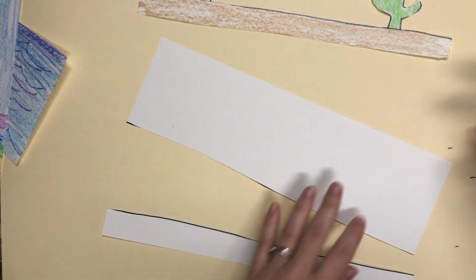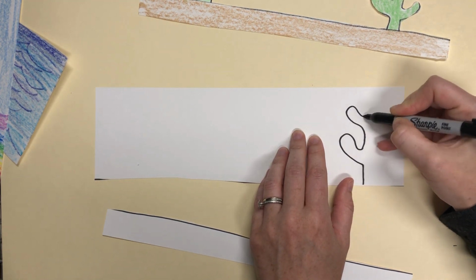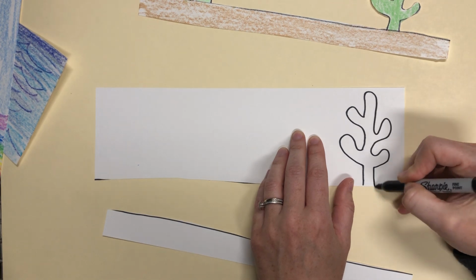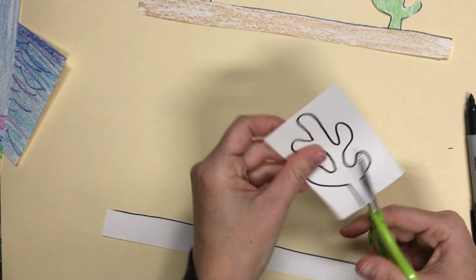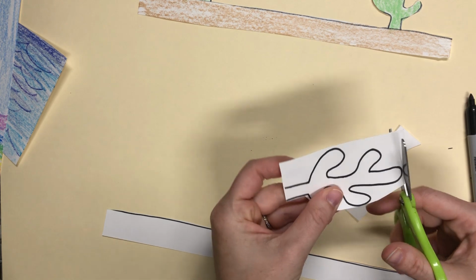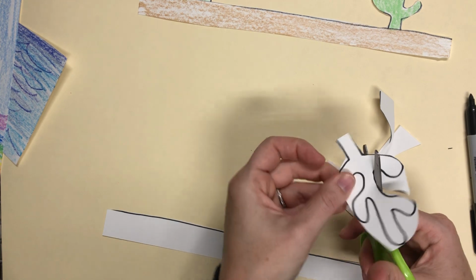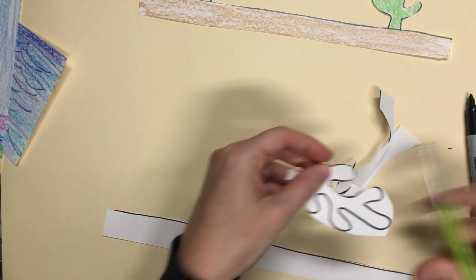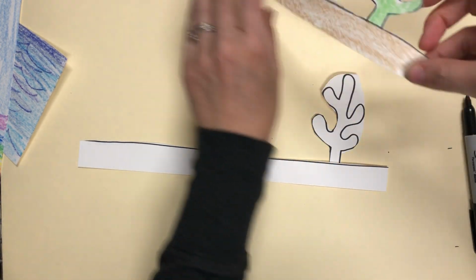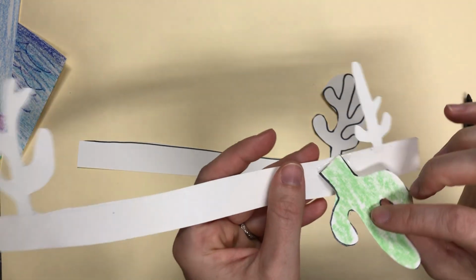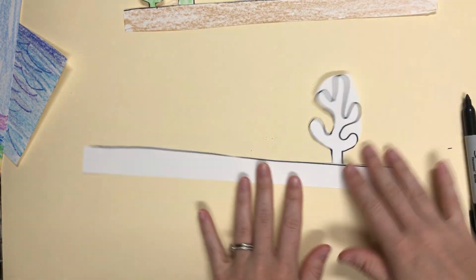And because the cactus have a lot of little arms, I think it's easier just to draw them like this, color them, and then cut them out separately. And then you can glue them down or tape them down. So I know that's not cut out all the way, but then you can glue it down or tape it down. So if you take a look, I did that here. See how this is taped down? You could also glue it too, okay? So that's one way to do the cactus.